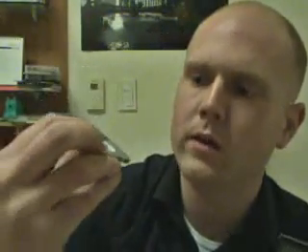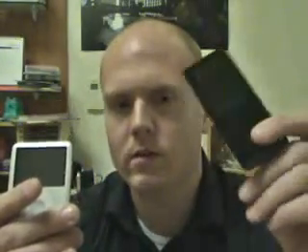Weight-wise, though, there's a difference. It's 43 grams for the YP-T10, and the iPod Nano is 49 grams, so it's not much, but it is. You can tell that there's a weight difference on these. Thickness-wise, about the same. I do like the YP-T10 a little bit better because it fits in the pocket more. It's not so wide, so that's just personal preference. Let's take a closer look at them.